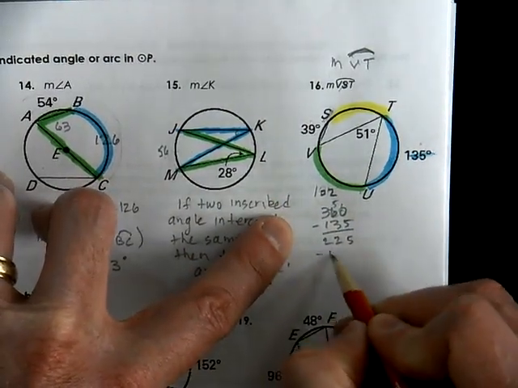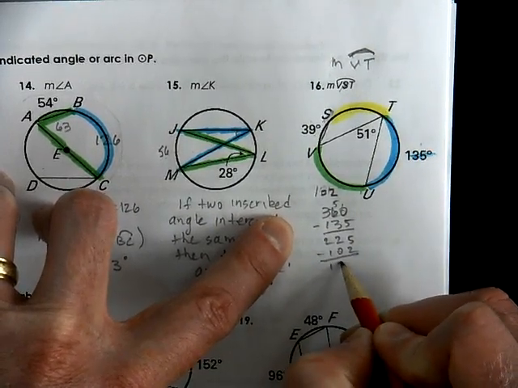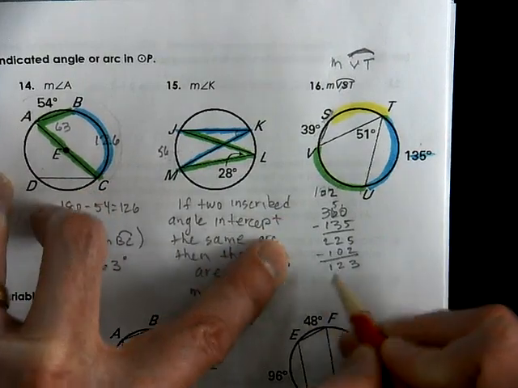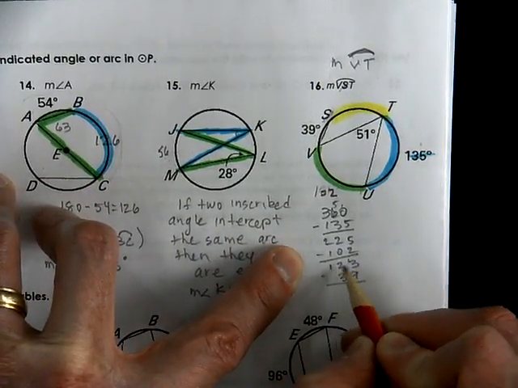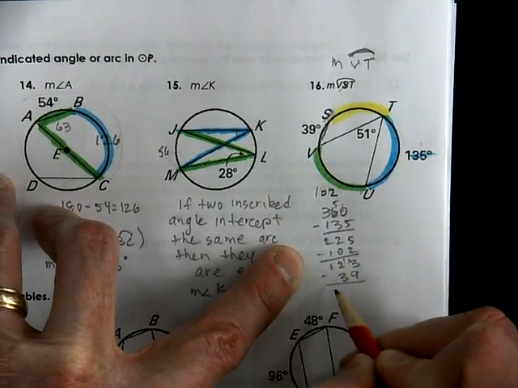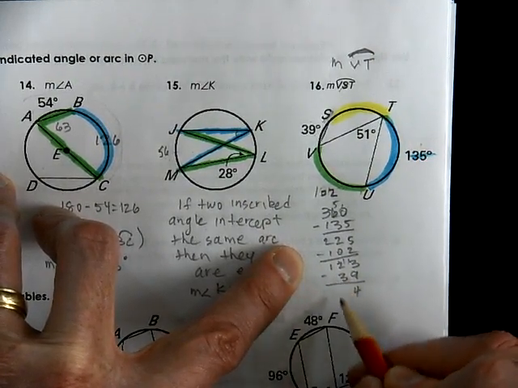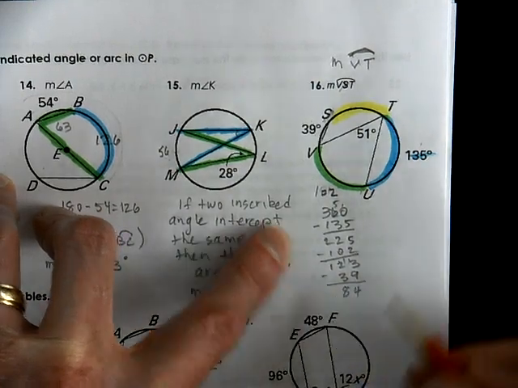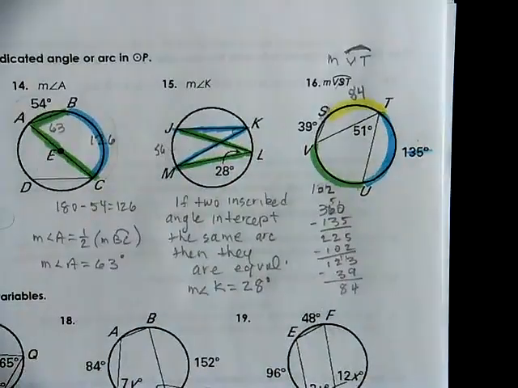And then we minus 102 gives us 123. Then we minus 39. That's 84. So 84 should be the leftover amount.